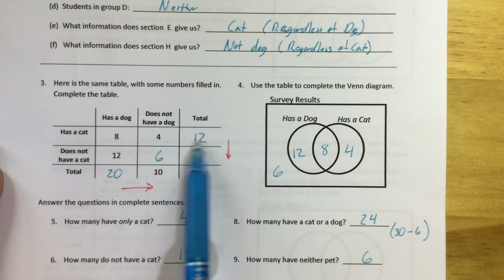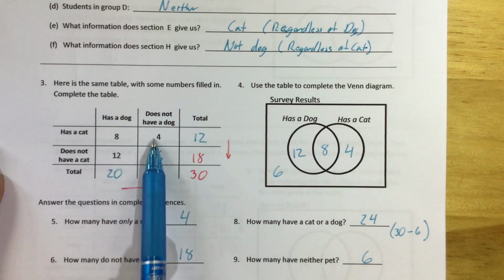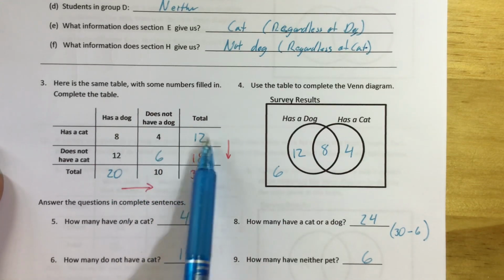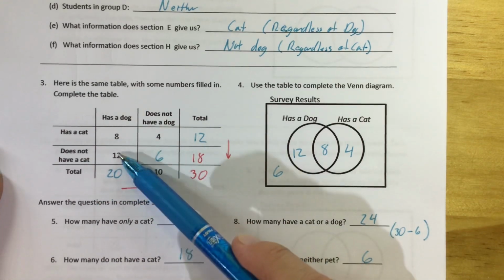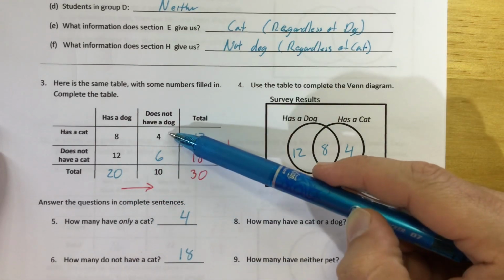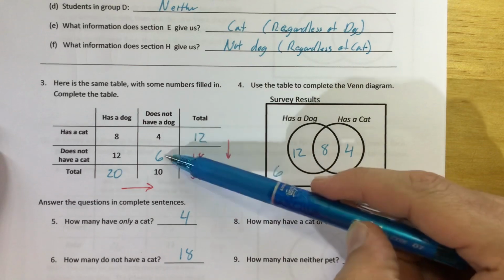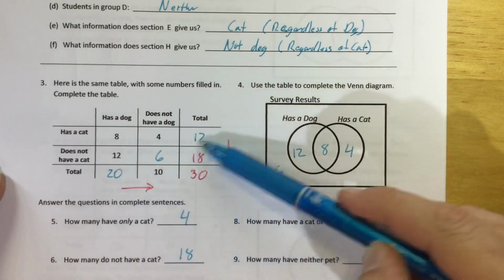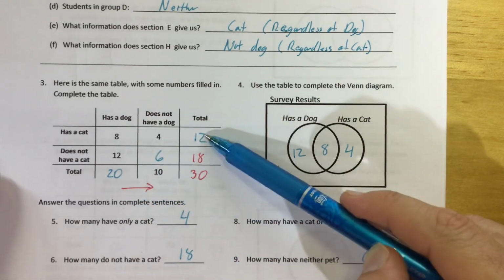So like this empty spot here, 8 plus 4 gives me 12. So I had both of those numbers, so I got the 12. 8 plus 12 gives me 20, so I had that. I can do some subtraction here. 10 minus 4 gives me 6, because 4 plus 6 will give you 10. Those are all things that I could do just as they are.